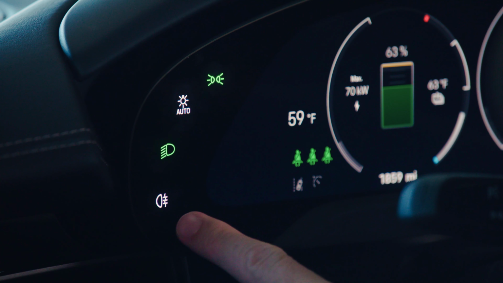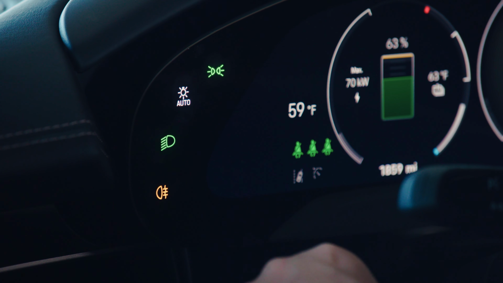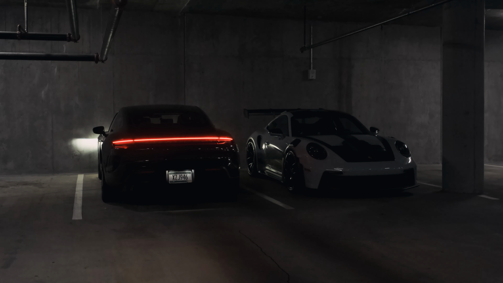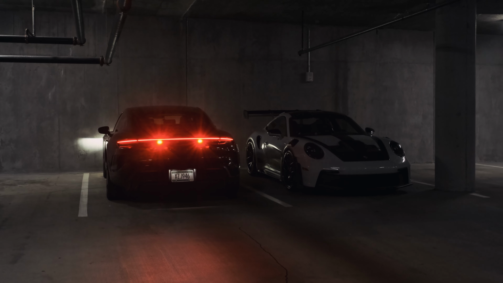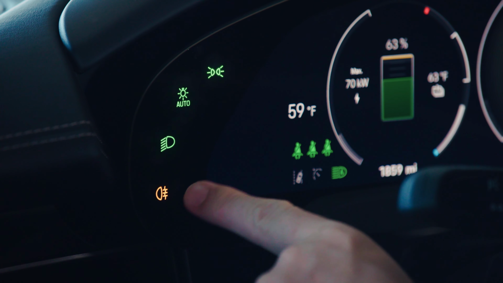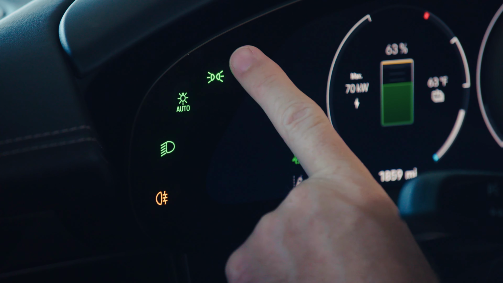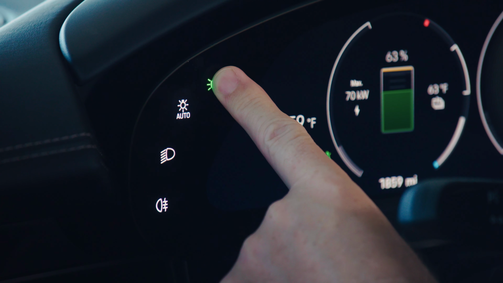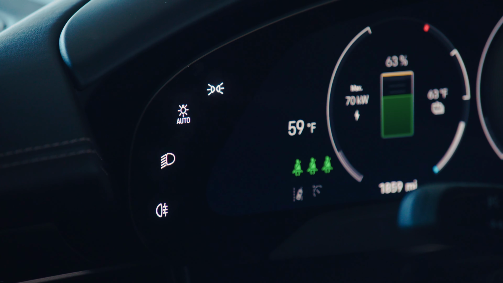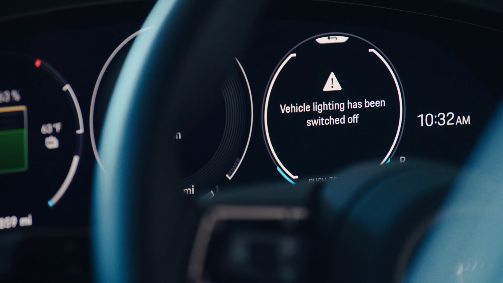This is your fog light button. When you select it, 2 additional lights will show up on the rear of the vehicle for better visibility during fog. Now you can select it again to turn it off, or if you would like to turn all of your lights off, again, just press and hold this parking light button until you see a pop-up in the PCM.